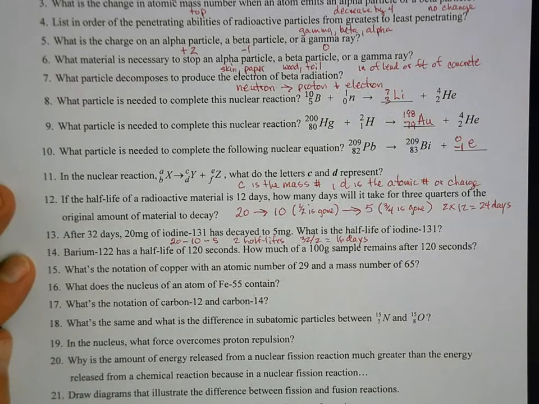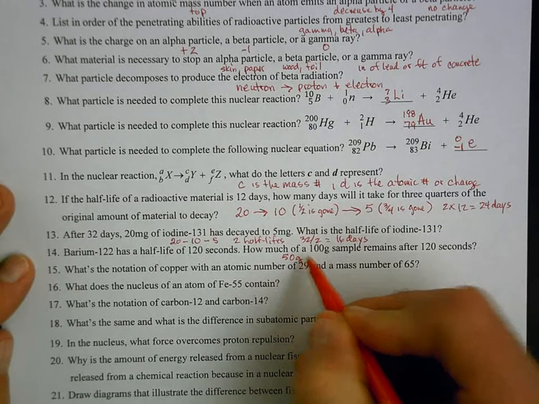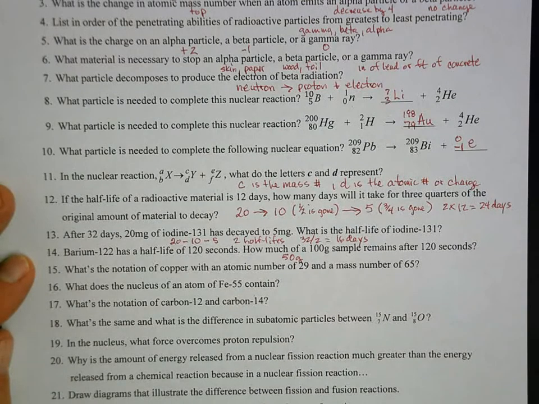Okay, 14 is sort of a trick question. It's like, can you read? The half-life is 120 seconds. So how much is left after 120 seconds? Half. That's why it's called half-life. So if I had 100, half of it's left after 1 half-life. That's it. It's just, do you understand the definition of half-life? After that much time, only half is left.